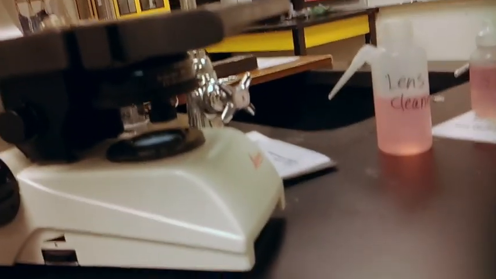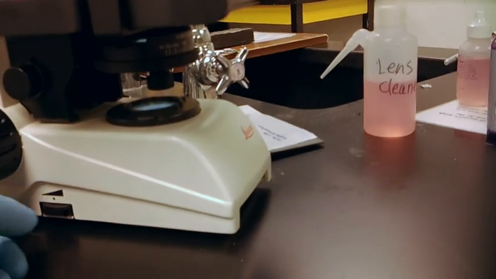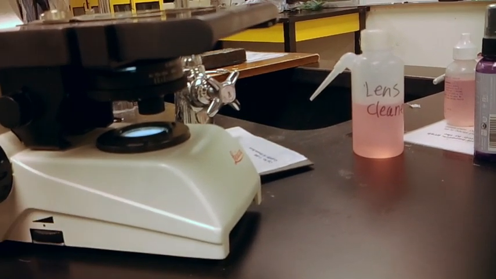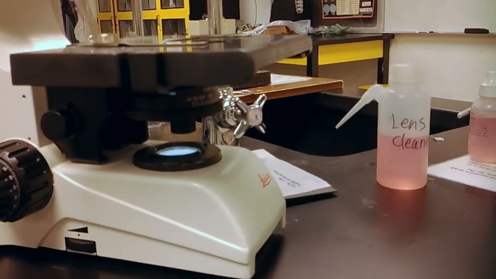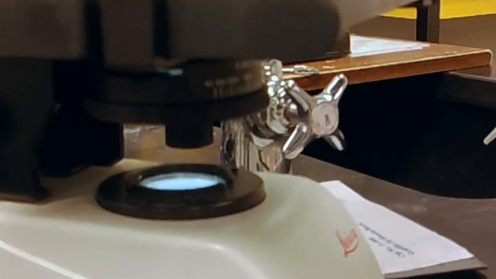You'll have your condenser, which is right below the stage itself. We can see it right here. So what this does, we can move it left or right and you can see the dial turning.